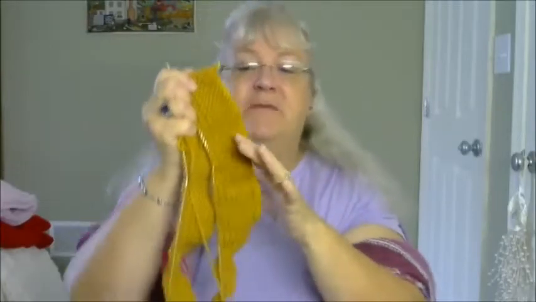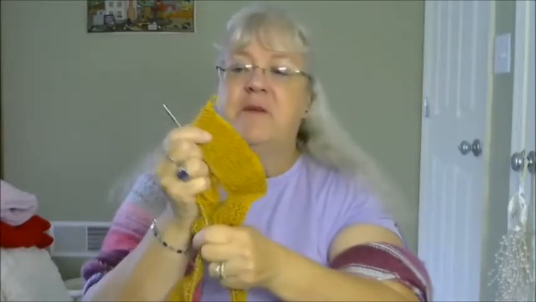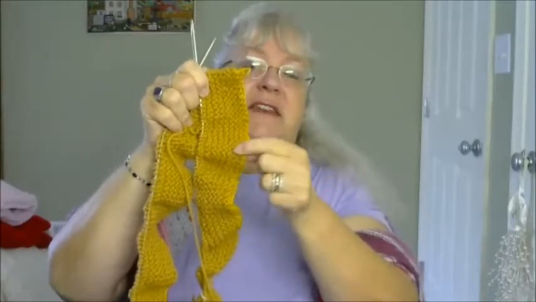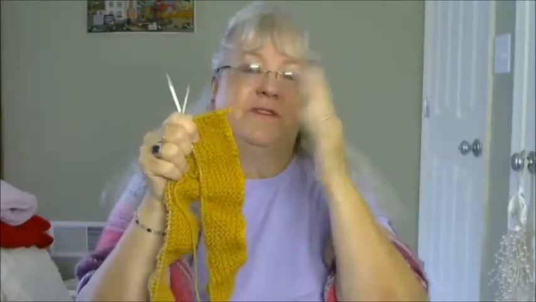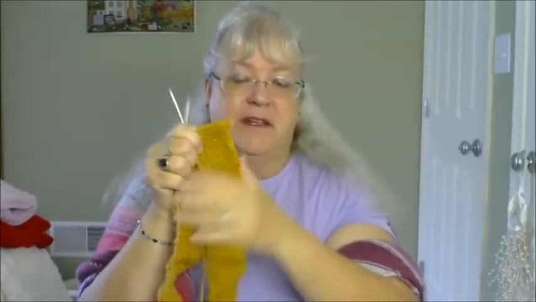I haven't read into the pattern far enough yet, but because this is the edge of the sweater, I'm guessing that this is going to get attached as a seam to the front part of the sweater, because this is the side of the back. So, it should be interesting.